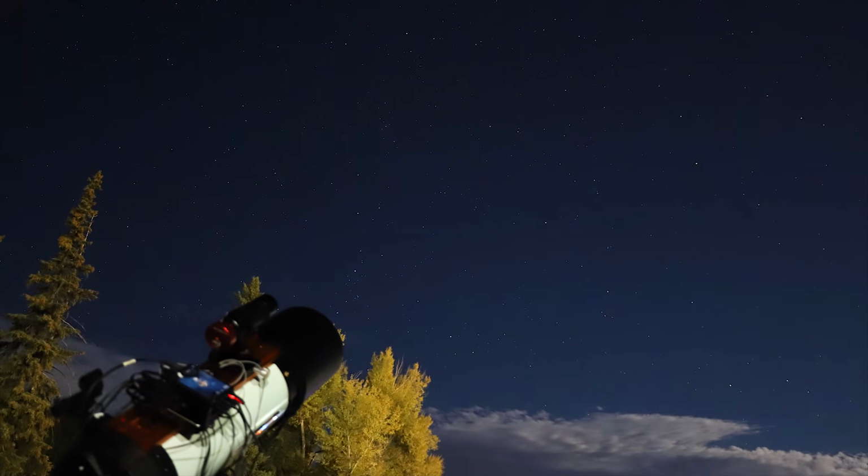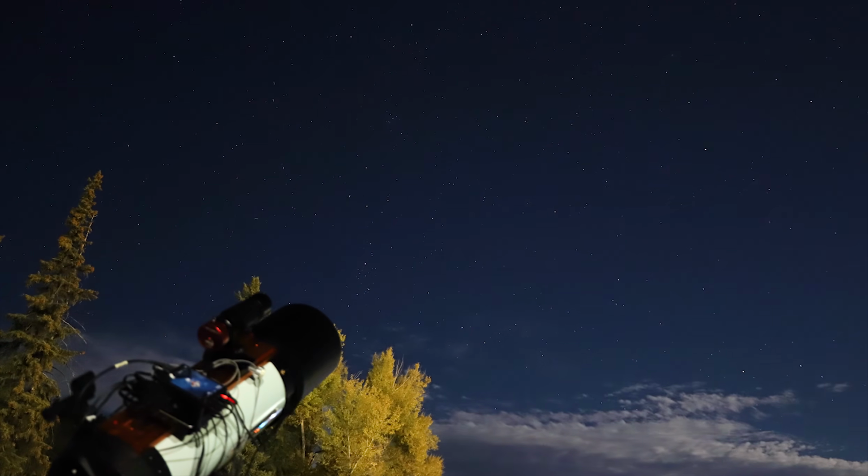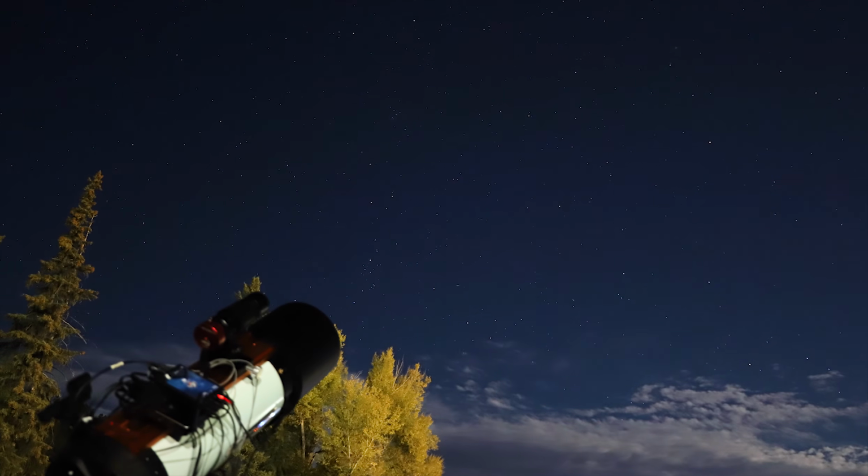And that's all I have for you. Masks are a very important tool when processing deep sky images, and it's good to know a handful of these to include in your workflow.